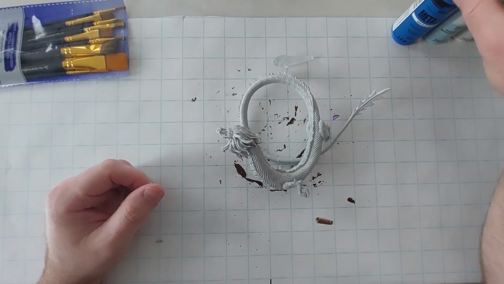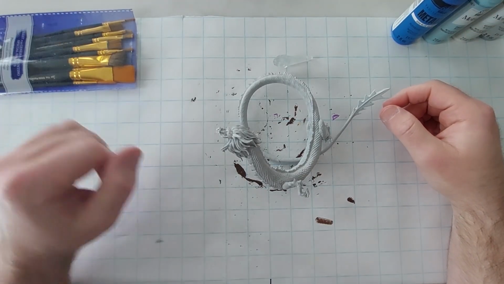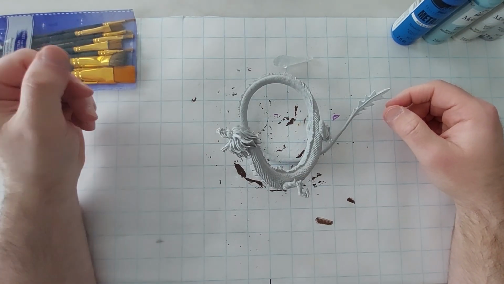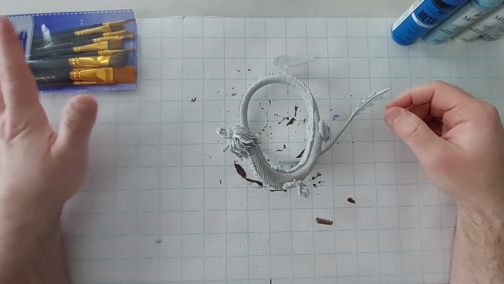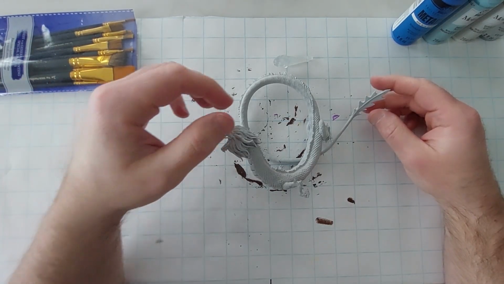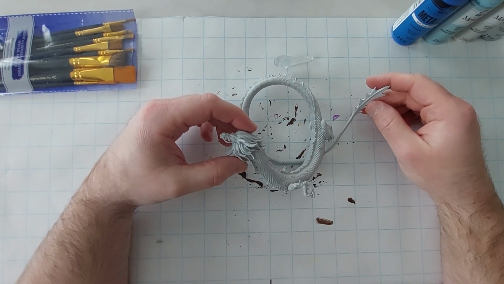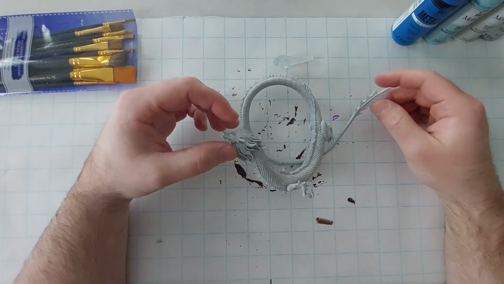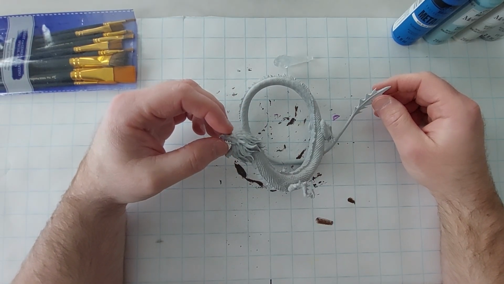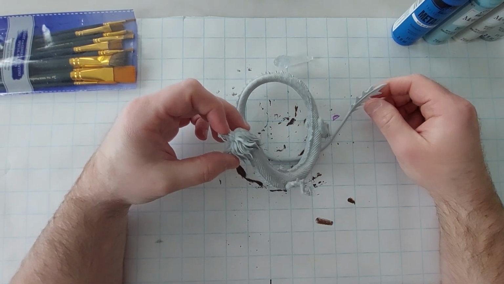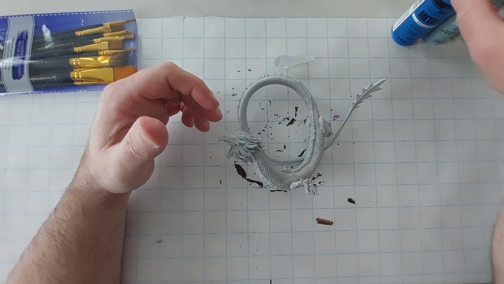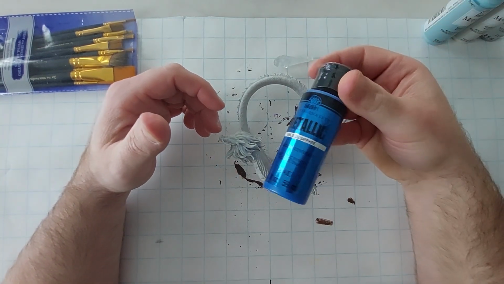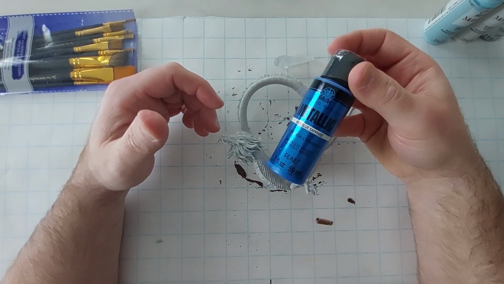So let's run over our paints real quick. I've got my same basic brushes I've been using, and again, just a variety pack I picked up at Walmart. You don't need fancy brushes to get started. Kind of the whole point of this channel is to show people that it's really not that difficult to begin miniatures painting if you want. And same thing with the paints. I use fairly basic paints that I just get at Walmart.